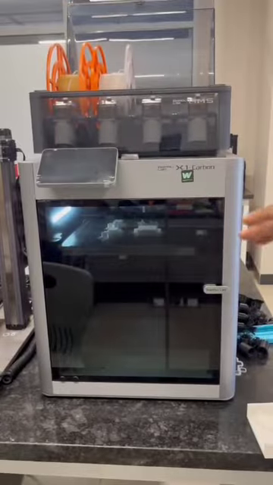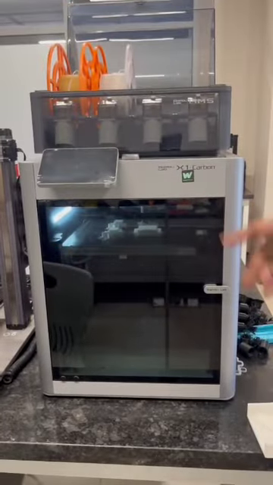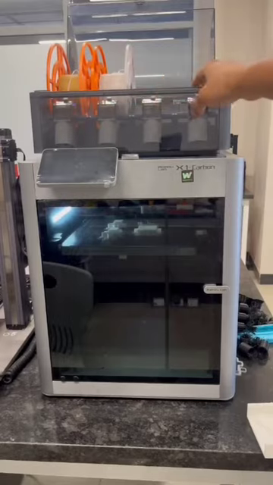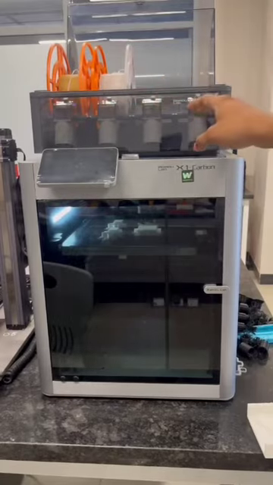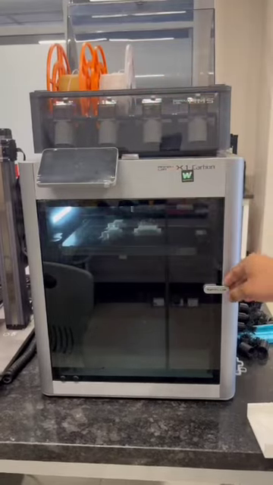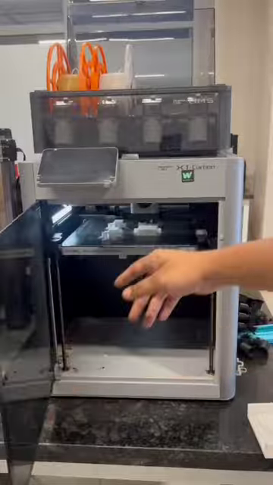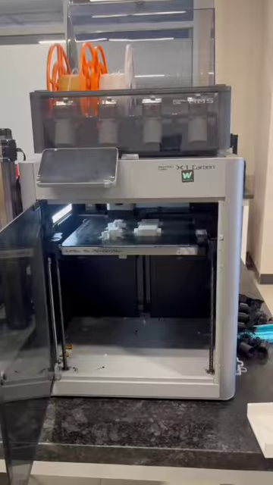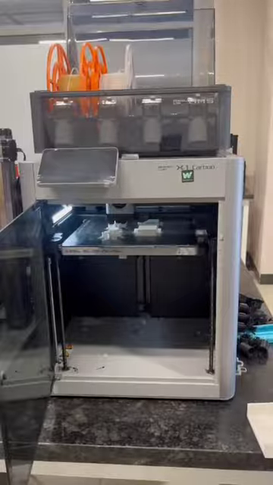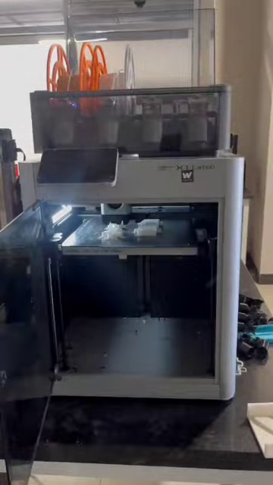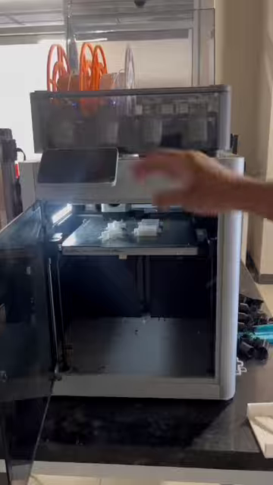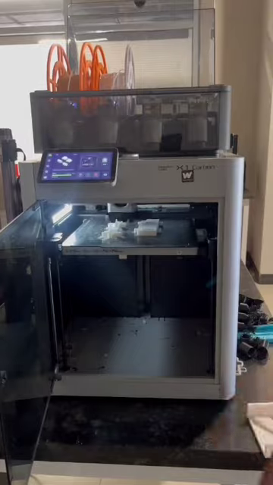This is the Bambu Lab printer. It's a multicolor printer. We can put 4 filaments here, so we can use multicolor. Now it's currently printing. You can see it has 10 times more speed than Ender 3 V2, and I will also show you its screen interface.